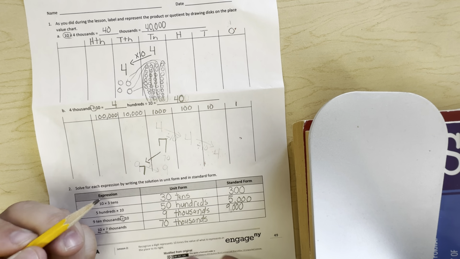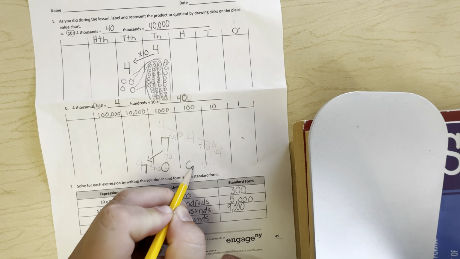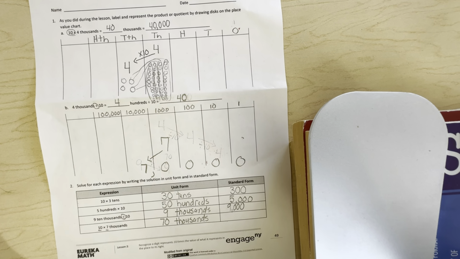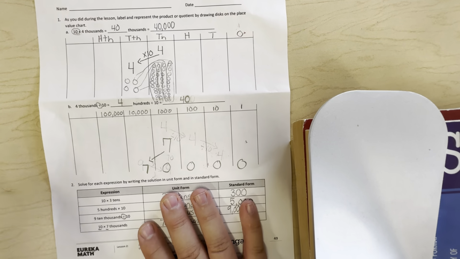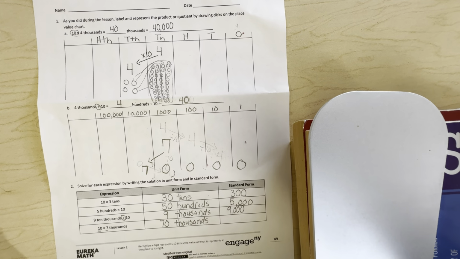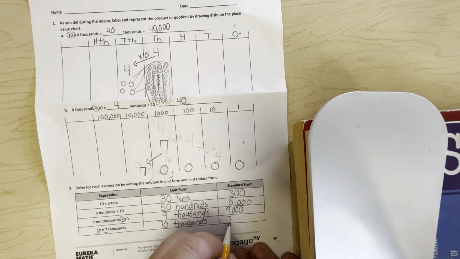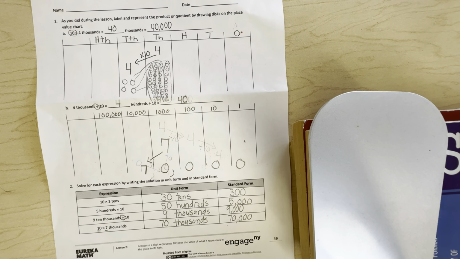Now I have 7 10,000s. I fill in the rest with zeros, because if I have 7 10,000s, I now have 70,000. Okay. And that would be standard form.